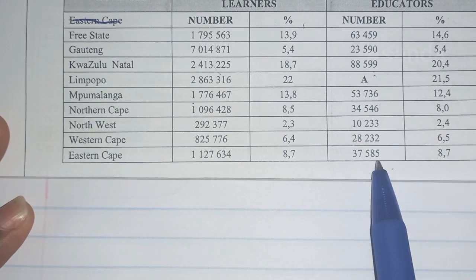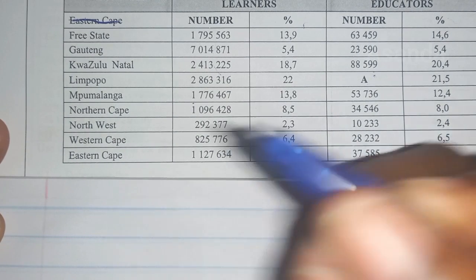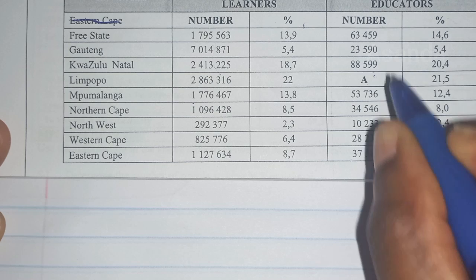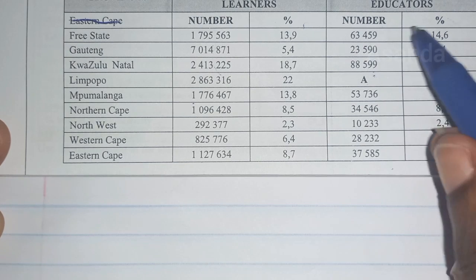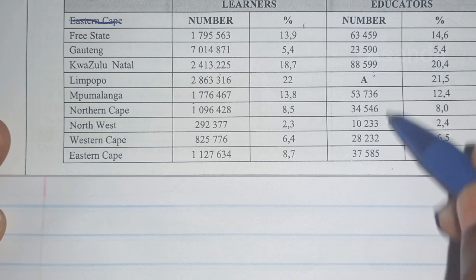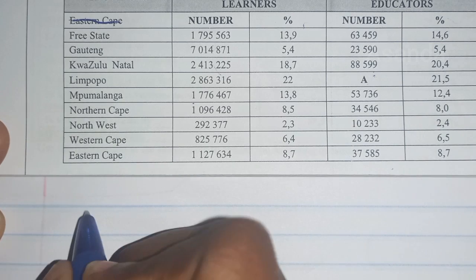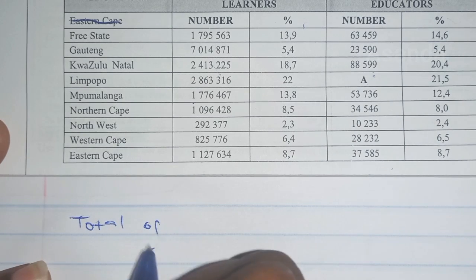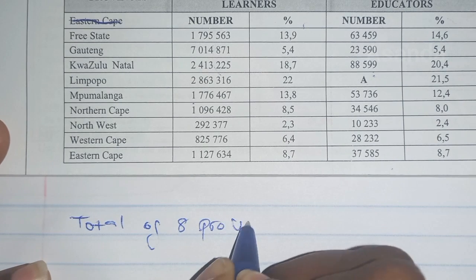So I'm going to add all these numbers first. Total of others. So I'm going to find what the total is of the other numbers, right? So total of 8 provinces.